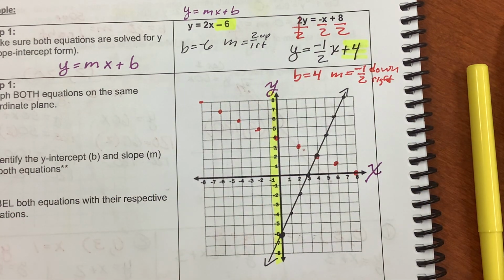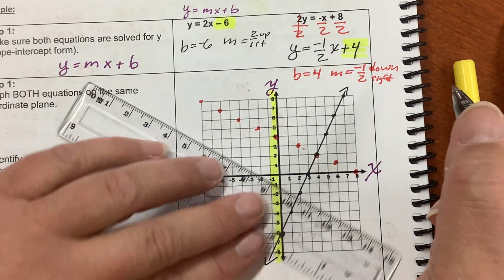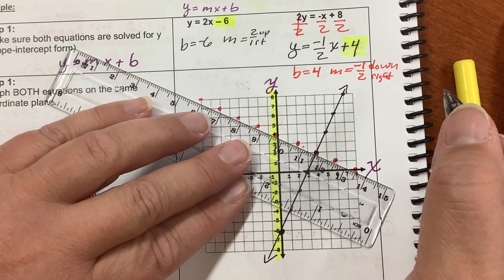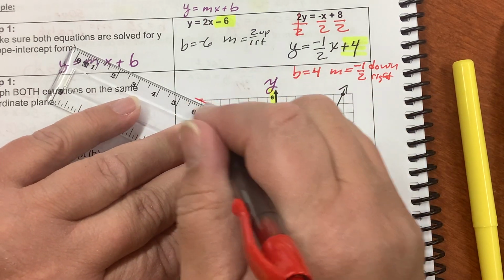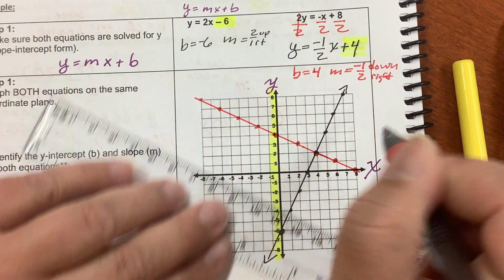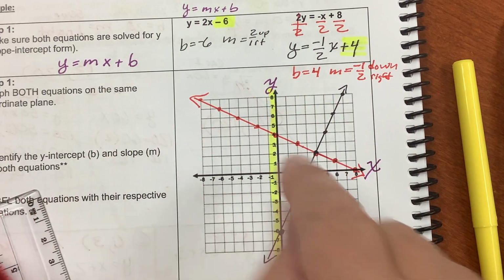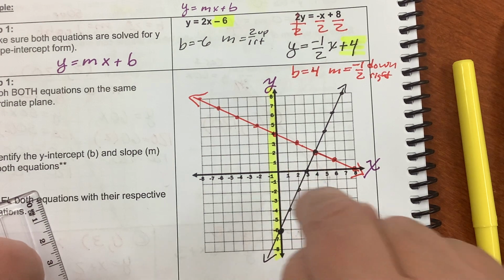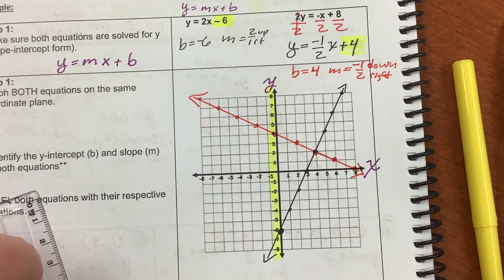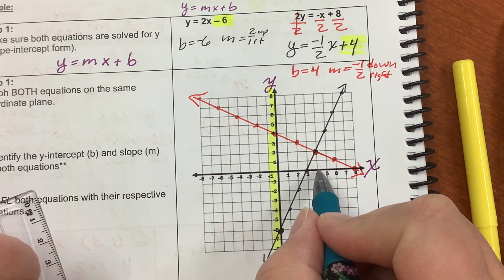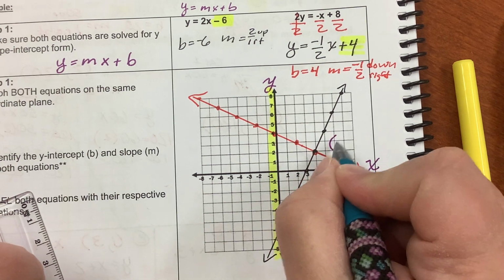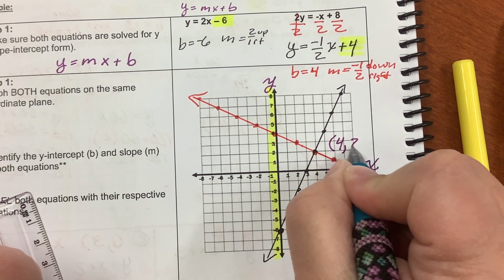Just make the old lady happy. Here we go, all the way across the graph. And I have a point of intersection. Where they intersect is the solution, remember? So they intersect at 4, 2. So here's my solution, 4, 2.